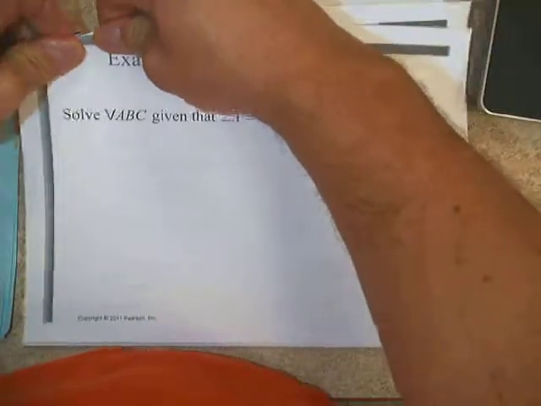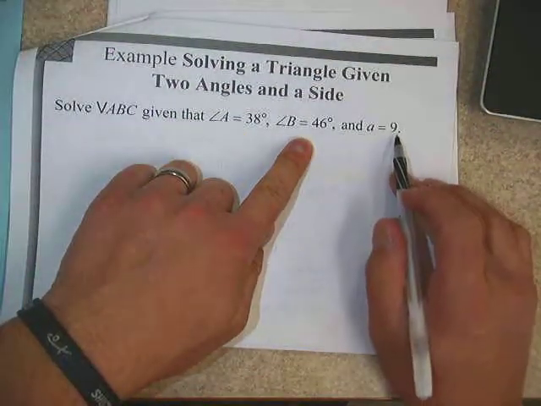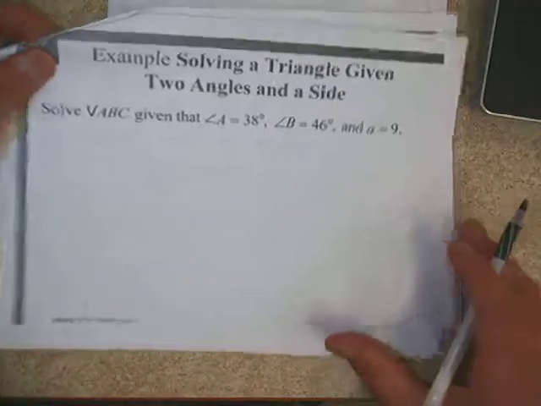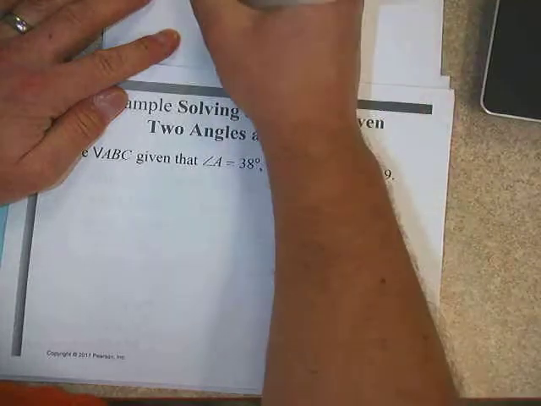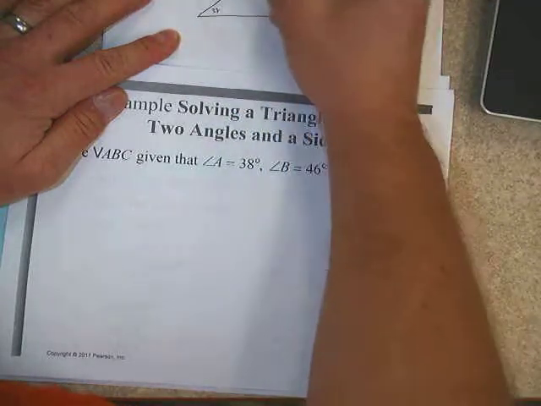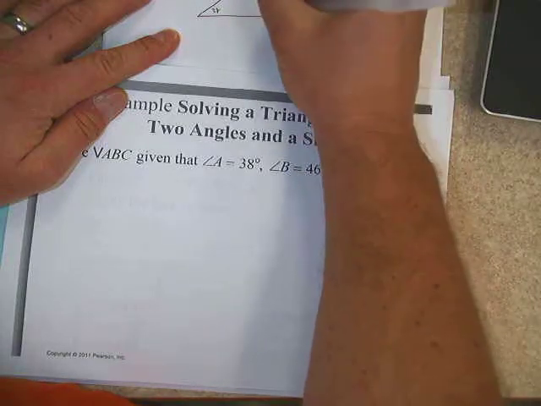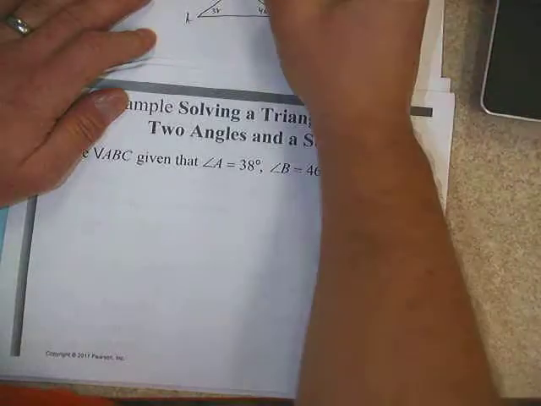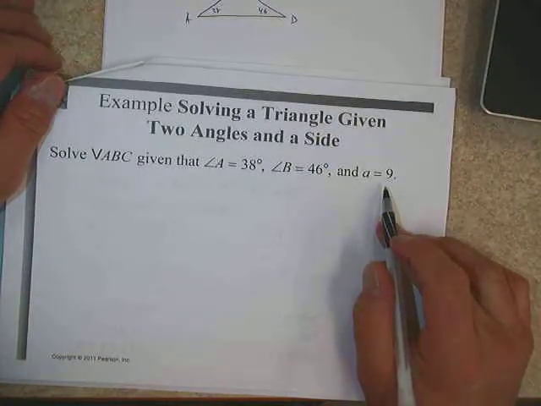They give us a situation where we have a triangle. Angle A is 38, angle B is 46, and side A is 9. So a couple of key elements when we draw the picture: this angle A, which is 38, this angle B, which is 46. So here's my A, here's my B, and then my side A is 9. It matters where that A goes.